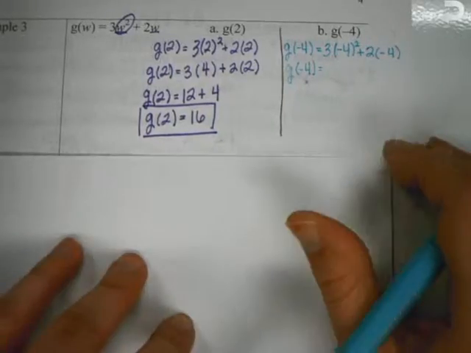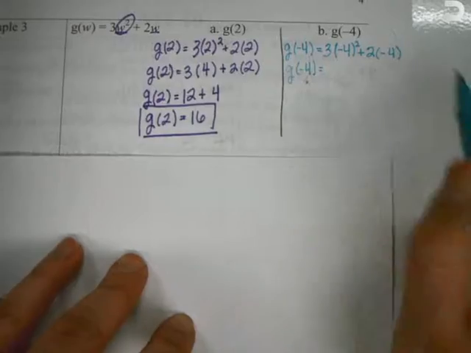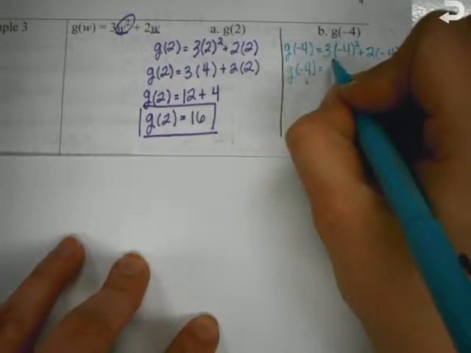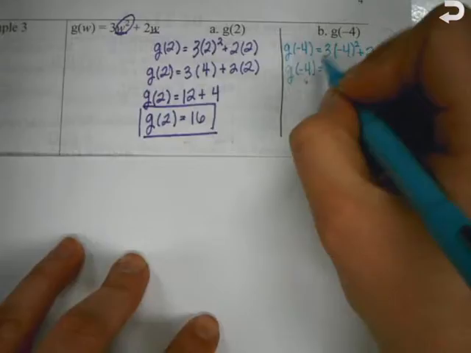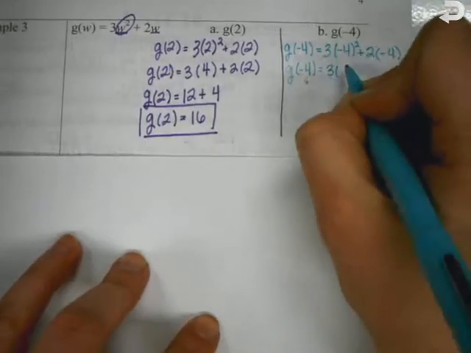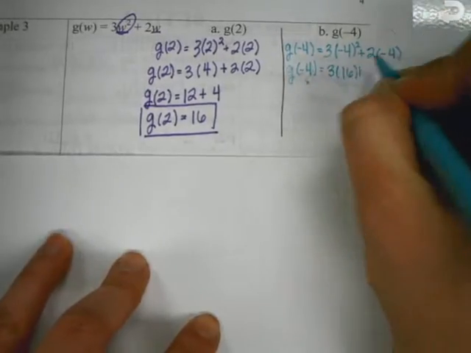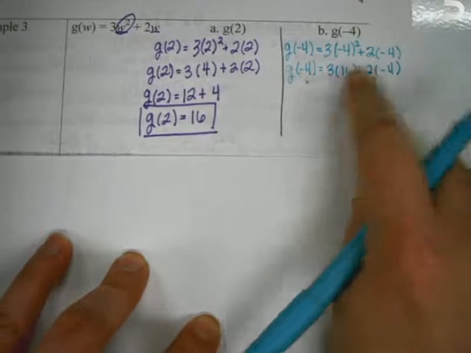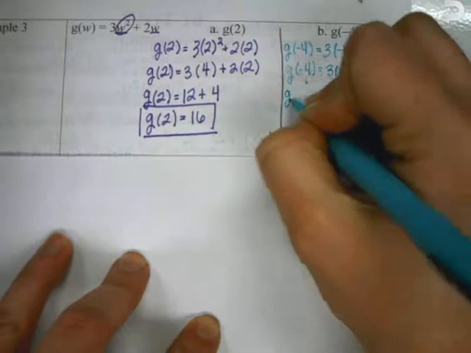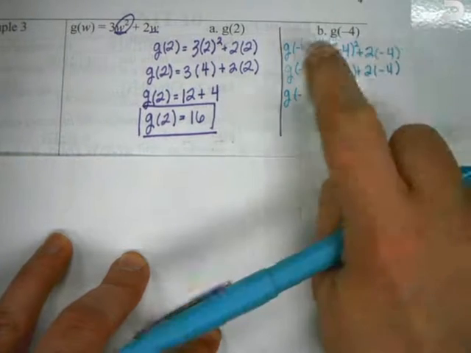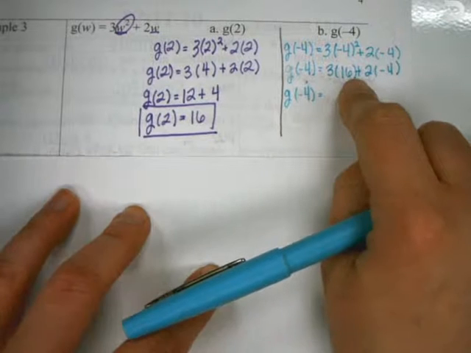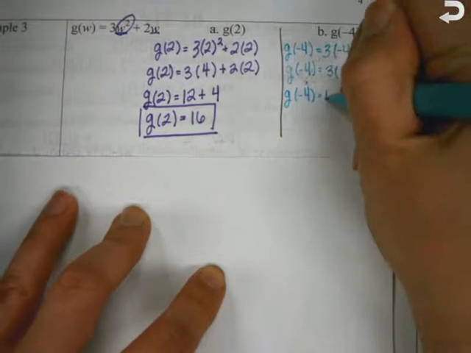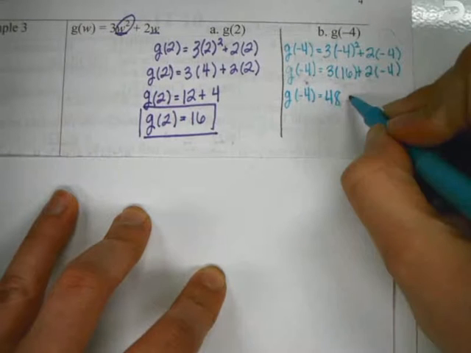So 3 times negative 4 squared gives me 16, plus 2 times negative 4. Then I do my multiplication. So 3 times 16 gives me what, Carlos? 48. 2 times negative 4 is negative 8. So g of negative 4 equals 40. Who got that correct?